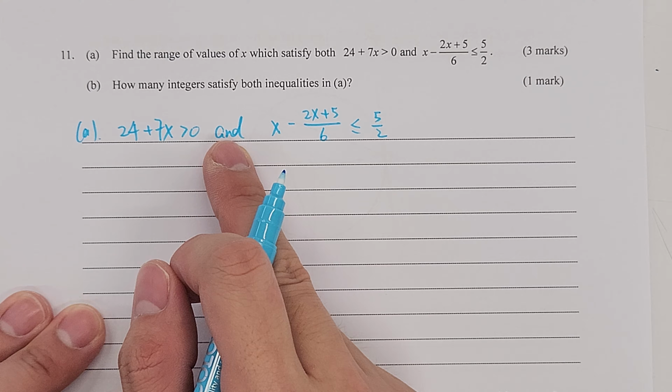Question 11. So this one is the compound inequality question with the "and" relationship here. Many of you get it wrong because again the negative becomes positive here. Okay, so please be careful, and lastly I will give you a way to check your answer in your exam. Okay, so write down the inequality first.